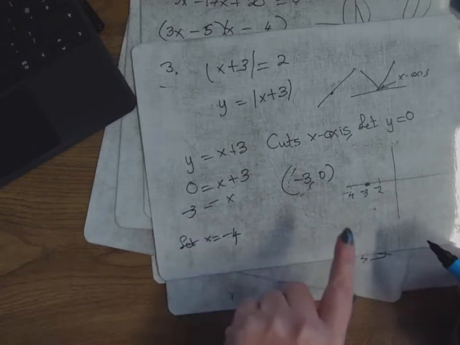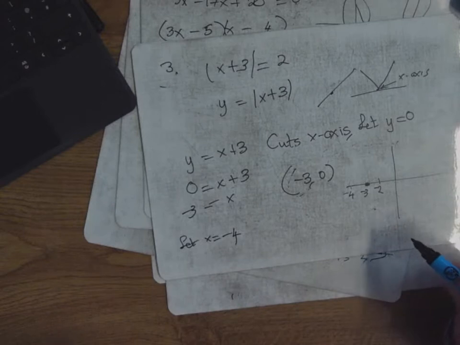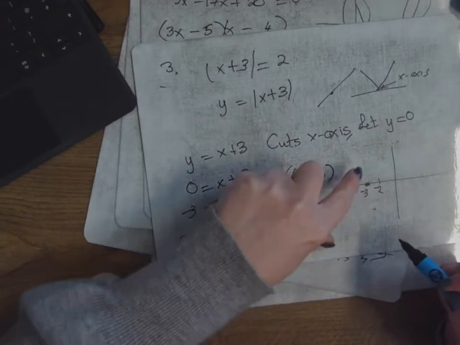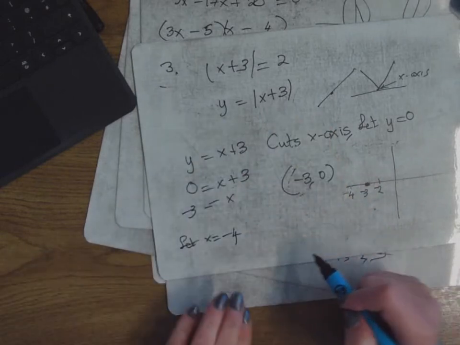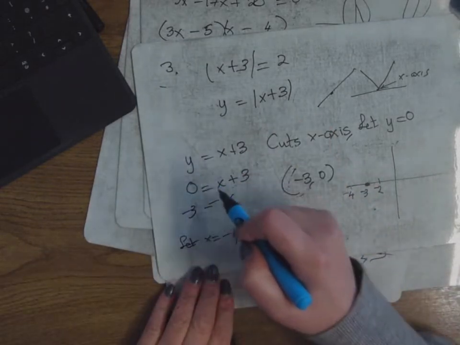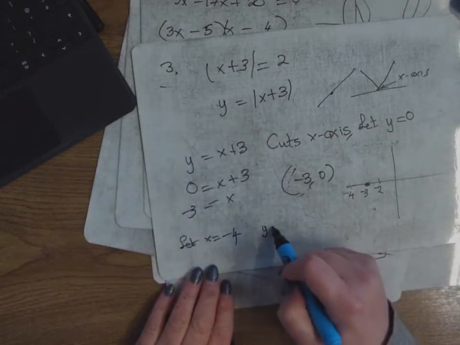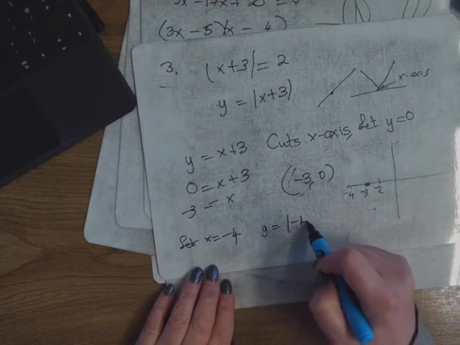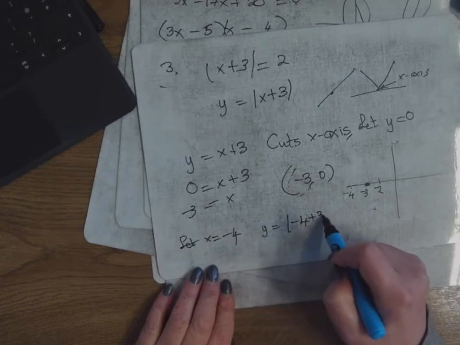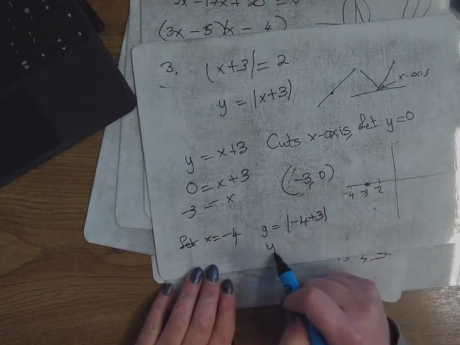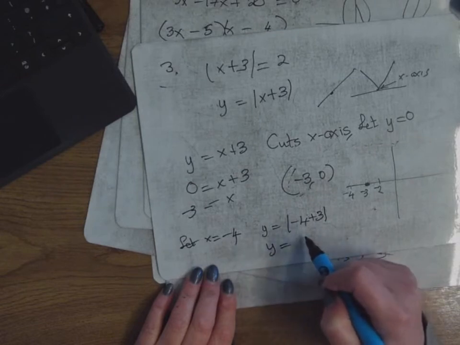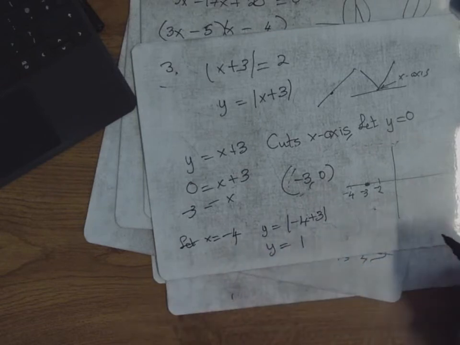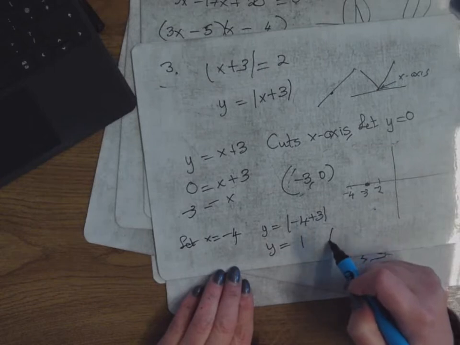I could let x equal minus 5, or minus 10, or whatever I want. I just need to get a point at this side. So y is equal to the modulus of minus 4 plus 3, which is minus 1. The modulus of that is 1. So that's the point minus 4, 1.